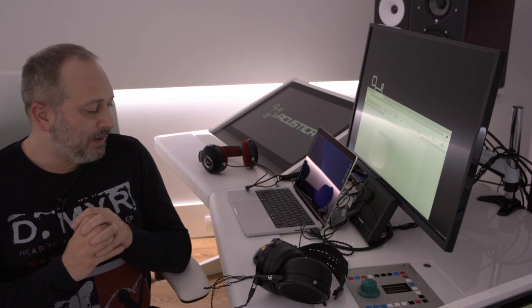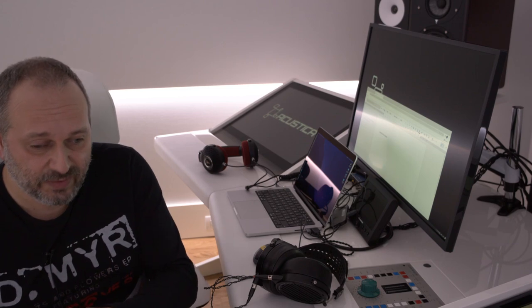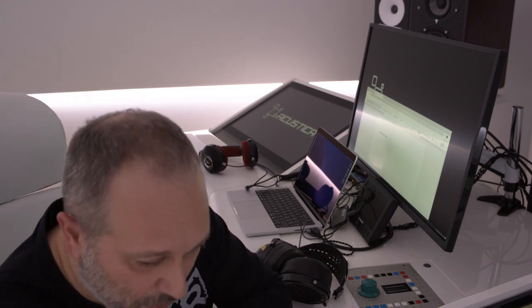So, since you are replacing 50,000 speakers, I suggest to invest a little bit in headphones and maybe in the headphone preamplifier, which is very important.